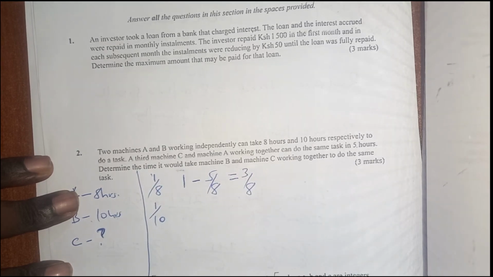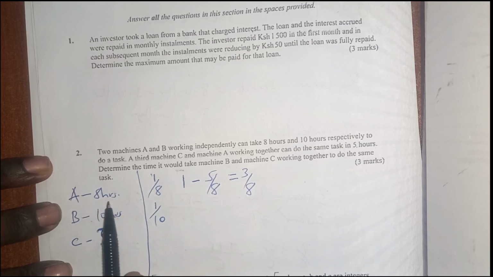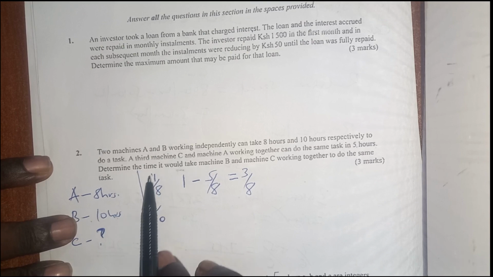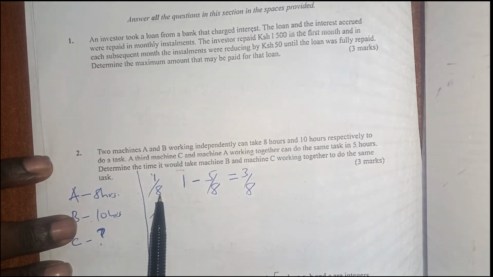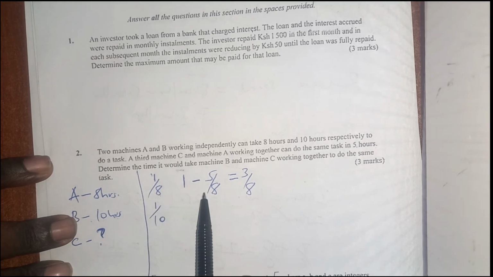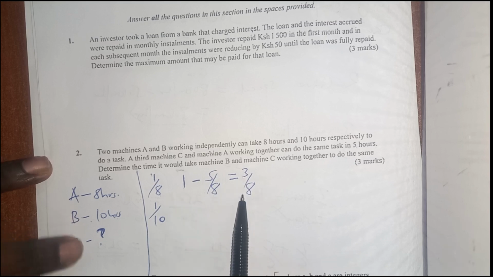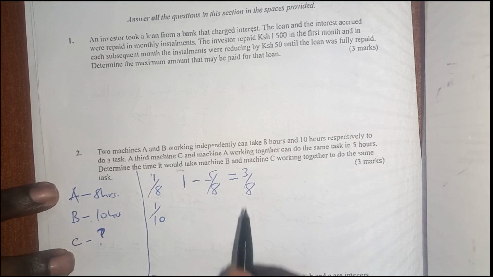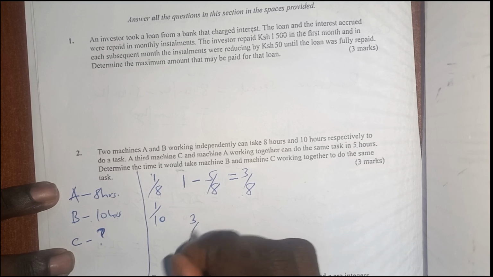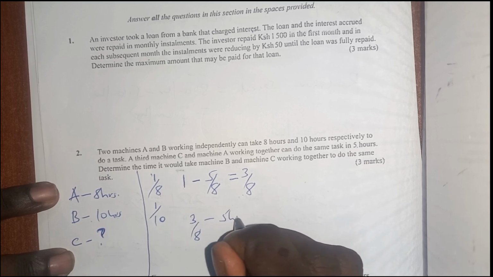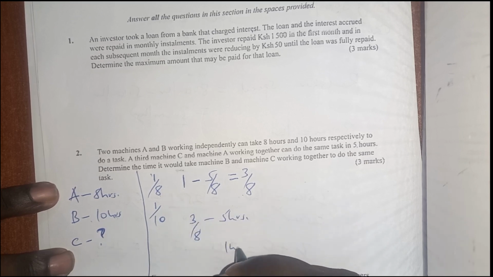Okay? So machine A usually takes 8 hours to complete the job. In 1 hour, it's going to do an eighth of the job. So if the job was done in 5 hours, the part done by machine A was 5 over 8, meaning the remainder was 3 over 8. So 3 over 8 will be done by machine C. So if 3 over 8 of the work is done in 5 hours by machine C, then what fraction of work does it do in 1 hour, right?